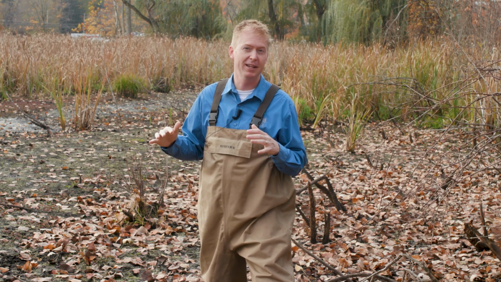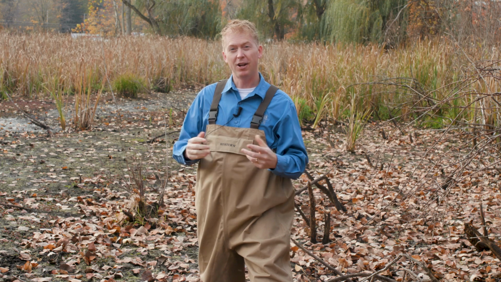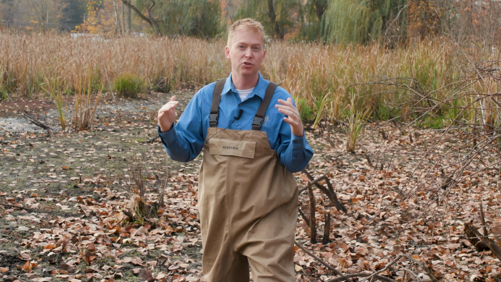Right now we're standing in a marsh. It's an herbaceous plant-dominated wetland, meaning the plants are green and they're coming up every year from scratch. We could also have a swamp, which would have more woody plants, plants that have bark on them and twigs, and they're going to be standing all year long, even though they might lose their leaves at certain times of the year.